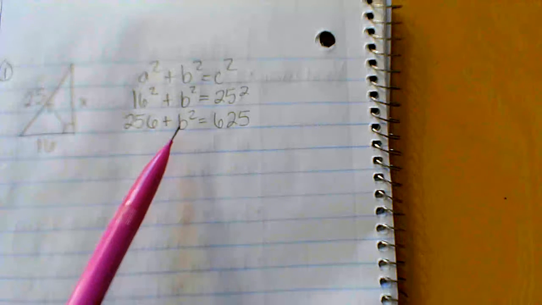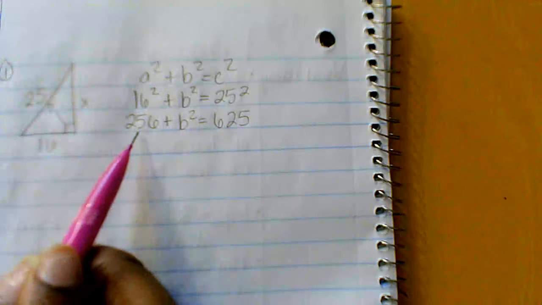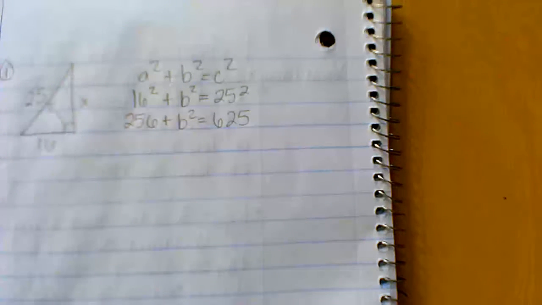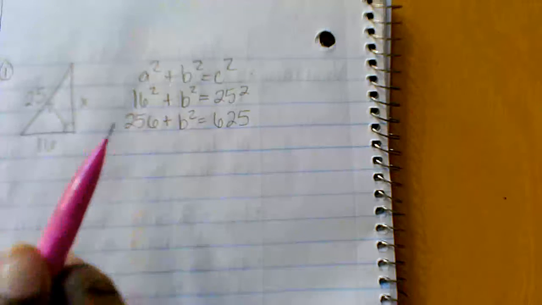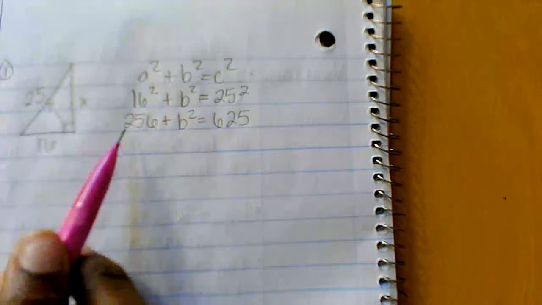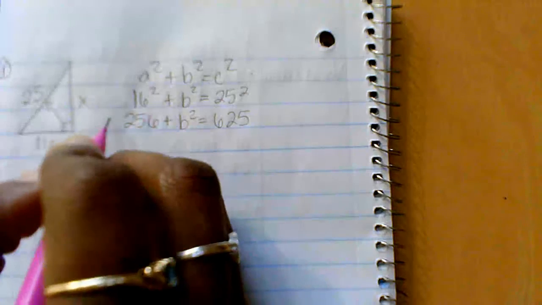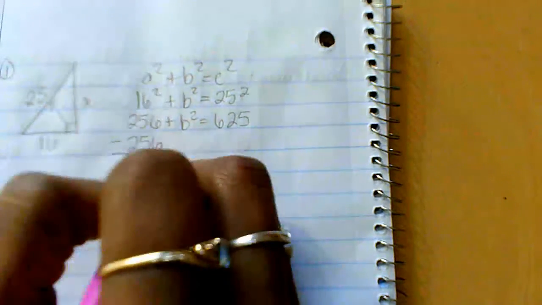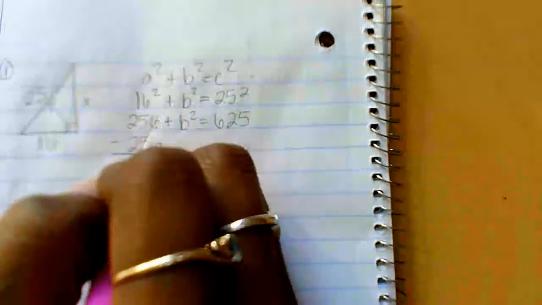So if I want b alone, I first need to move the unattached number. How do I move a 256? Ask yourself, is it positive or is it negative? I don't see a sign out here stating that it's negative, so it must be positive. Remember, to move it, I must do the inverse, aka the opposite. What is the opposite of a positive 256? Negative 256, also known as minus 256.